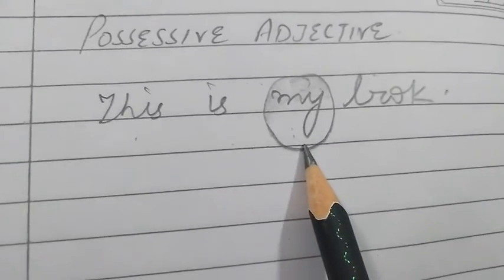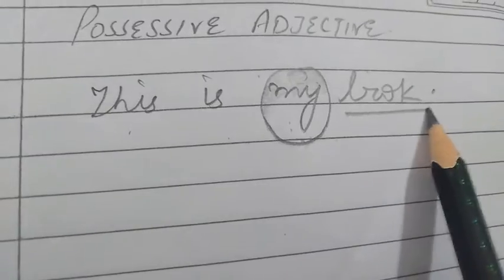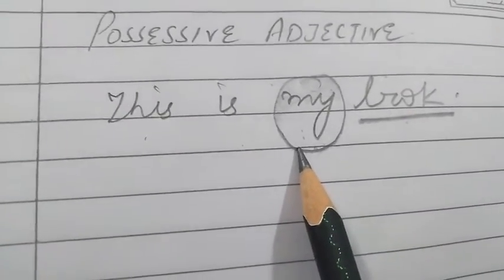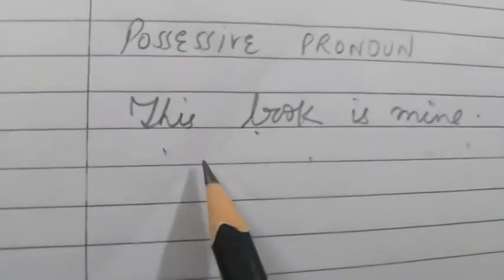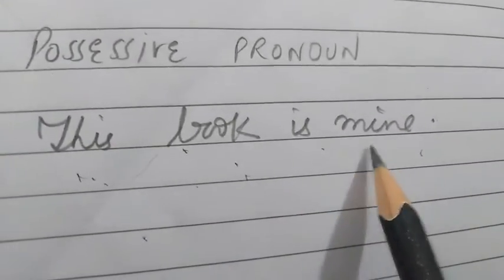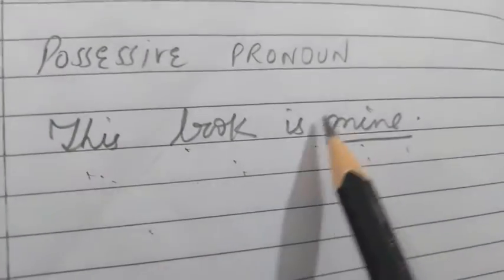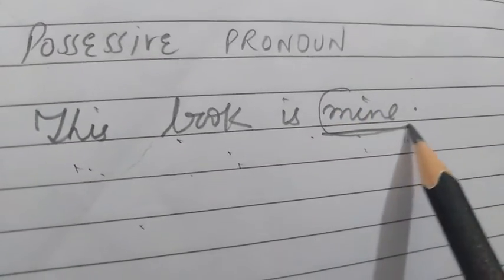Why is it a possessive adjective? Because it is used before the noun. So book is a noun, it is used before the noun, so it acts as a possessive adjective. Okay, and in the same way here I have this sentence, this book is mine. Now here mine is used at the end of the sentence.